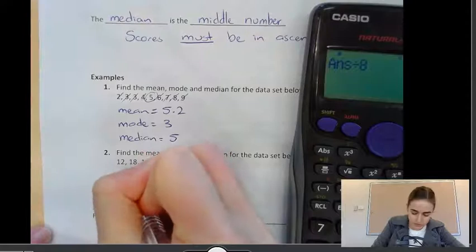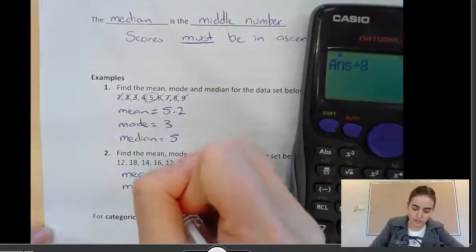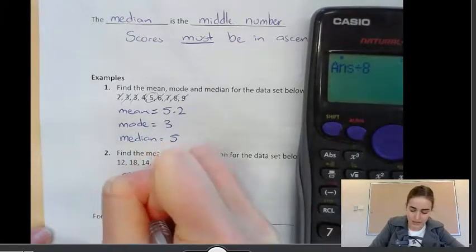Our mode, we need to know which one occurs the most. So the most common number in that set would be 12 because there's 3 of them. And then we need the median.